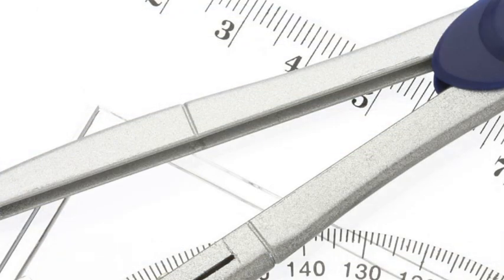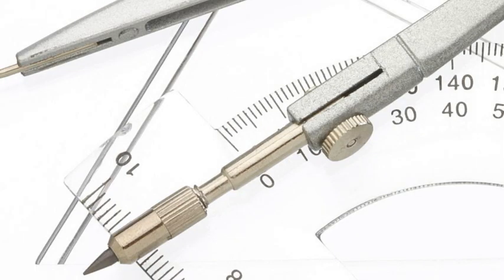Then you have your compass, your pair of compasses.